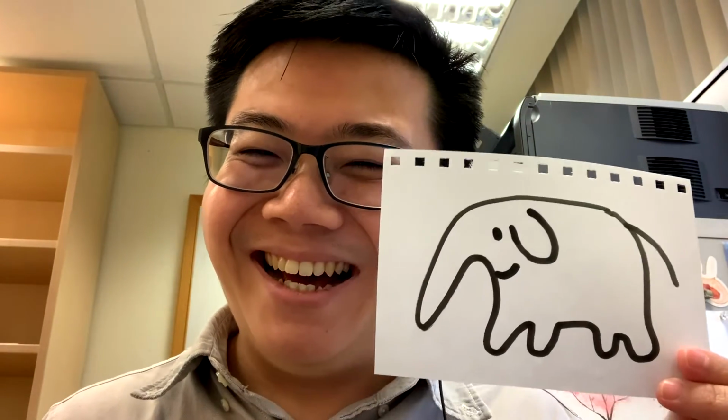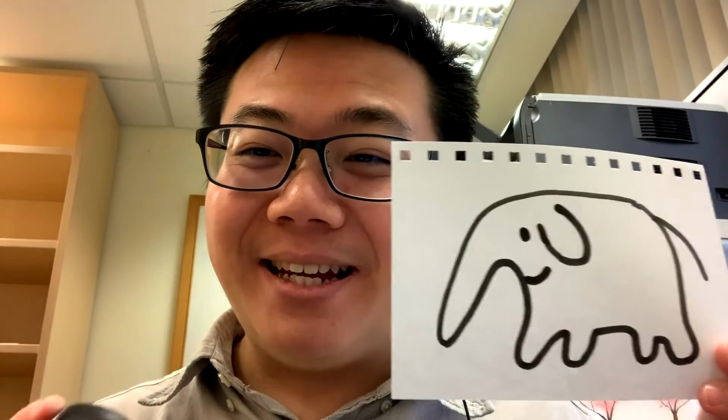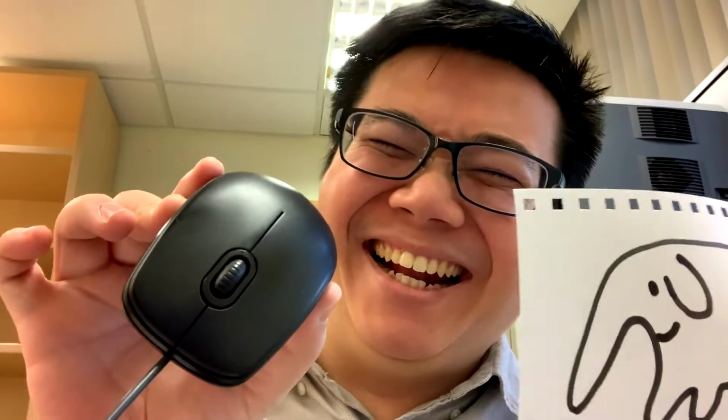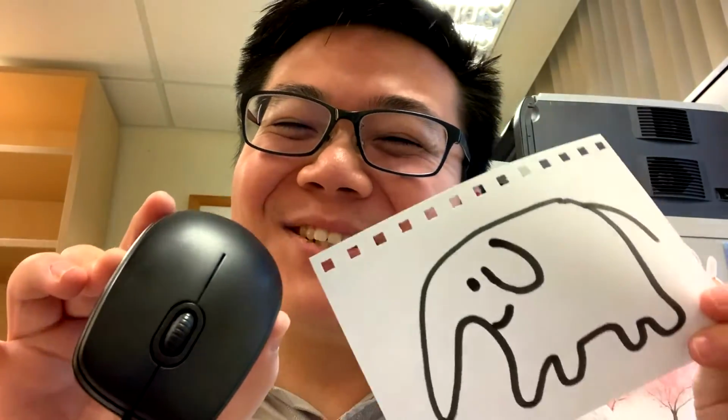Alright. Now, next question. What happens if you see an elephant? I drew this because I don't have an elephant. Okay, so what happens if you see an elephant and you see a mouse? I also don't have a mouse after all, okay? So what happens if you see an elephant and a mouse, right?